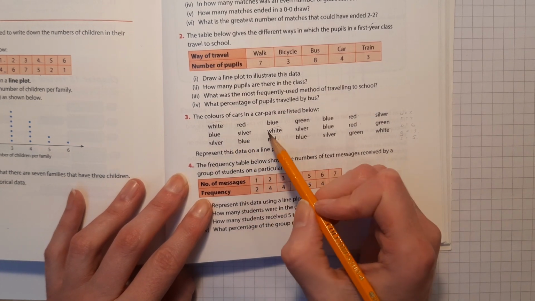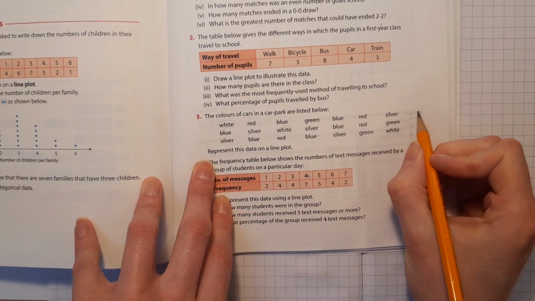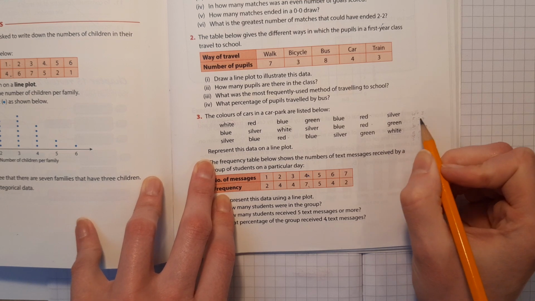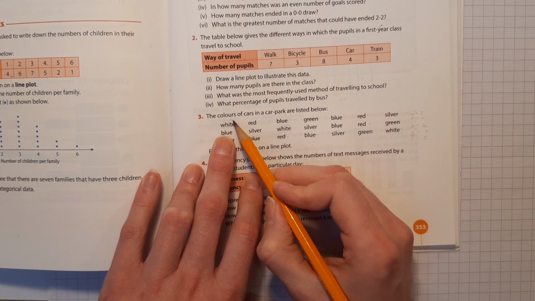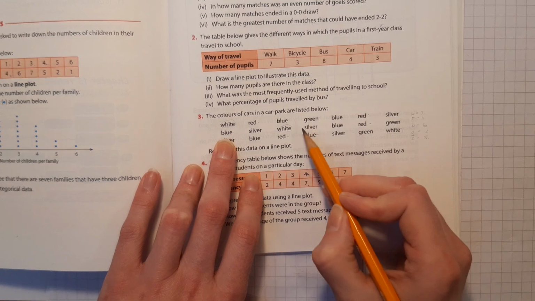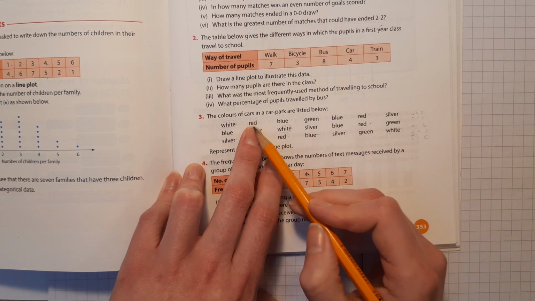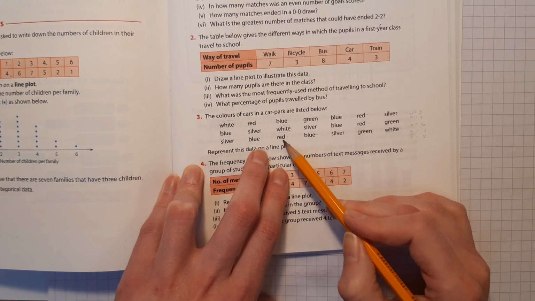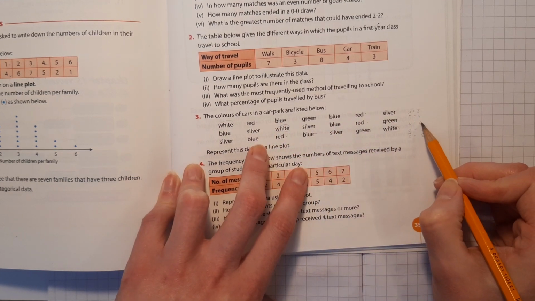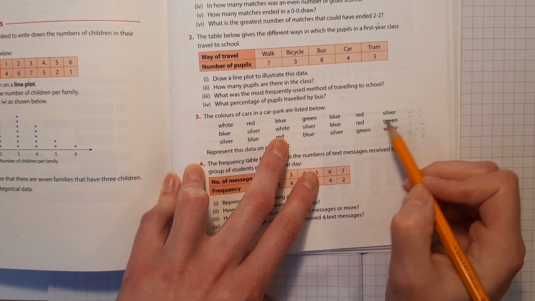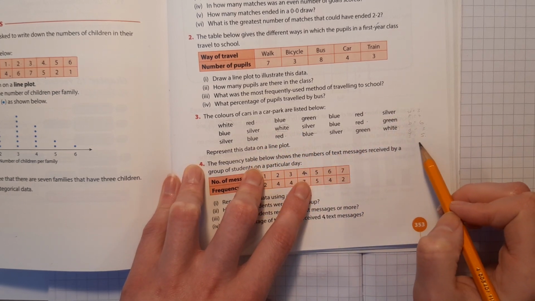You can see that I've started circling and putting dots beside different items. But what I have done here to the right hand side is something that you will do as well. I've abbreviated white down to W, and I counted all the whites and circled them. There was 1, 2, 3, and I wrote 3 beside W. Then I went to red and counted all the red ones, 1, 2, 3, 4, and I put 4 beside it. Then I went to blue and counted all the blues, and there was 6 of them. Then I counted up all of the green, and there was 3 greens in the question. And then I went to silver and counted up all the silvers, and there was 5.